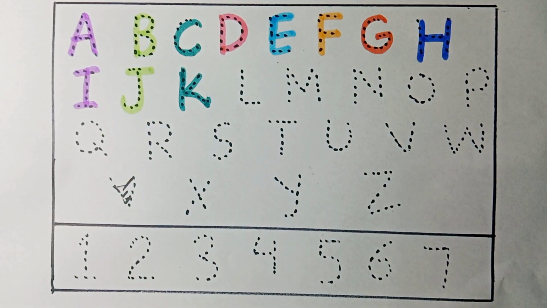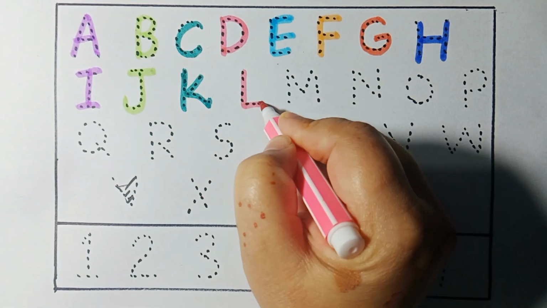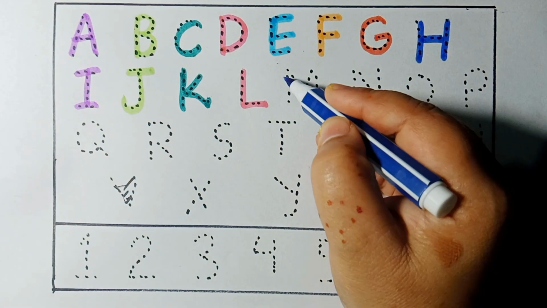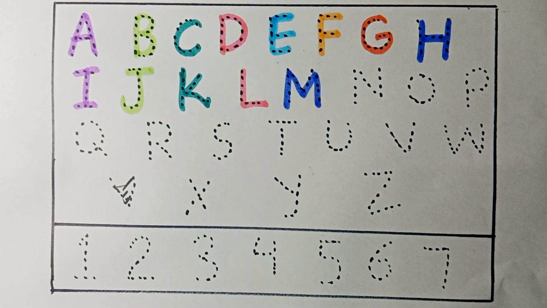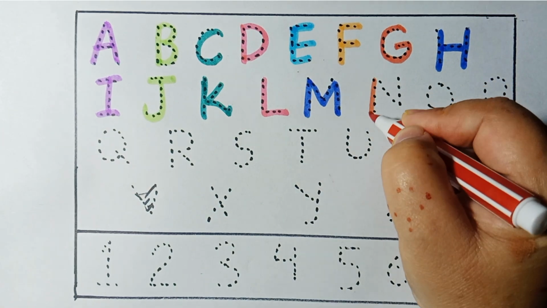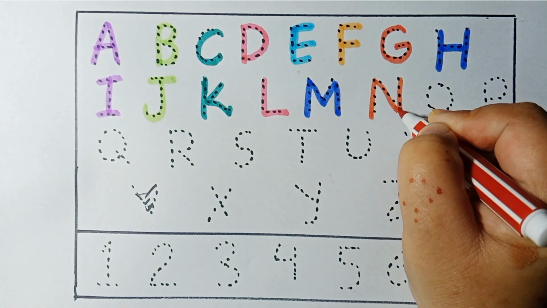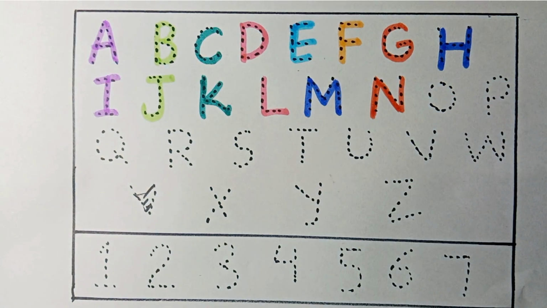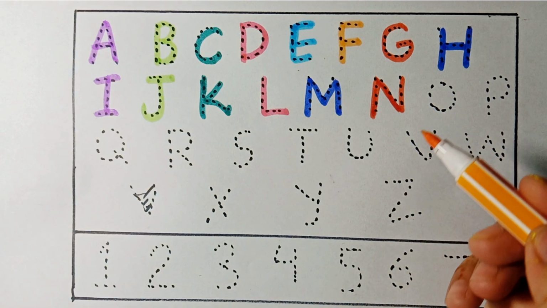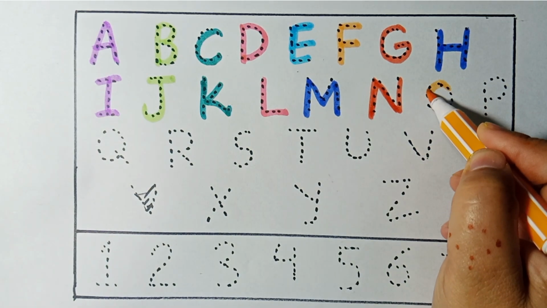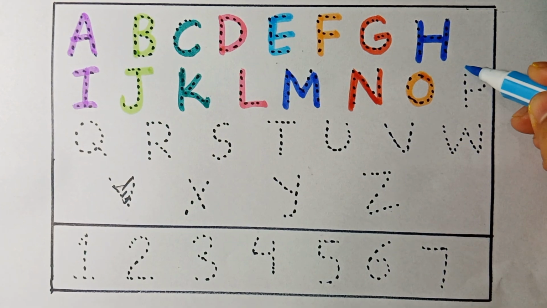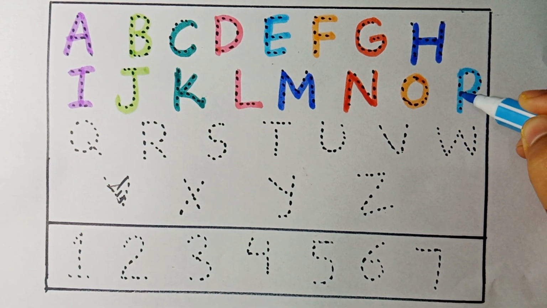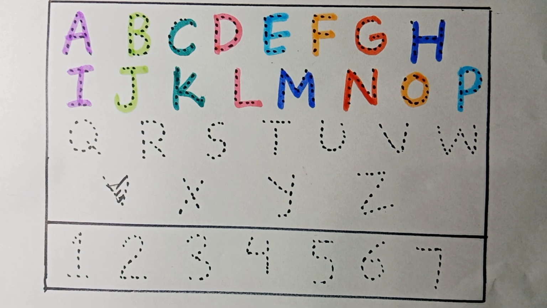K is for king. L is for lemon. M is for monkey. N is for nest. O is for orange. P is for pumpkin.